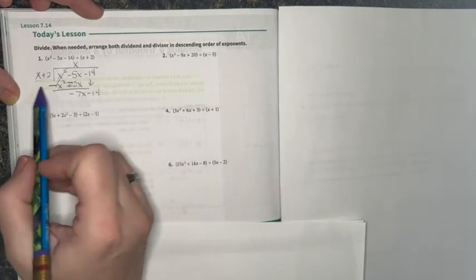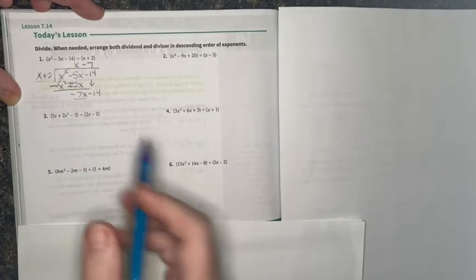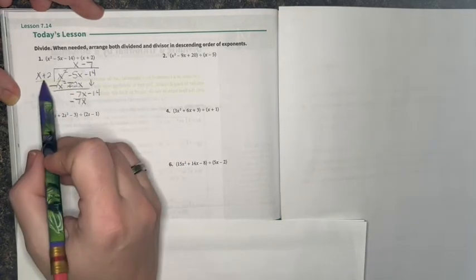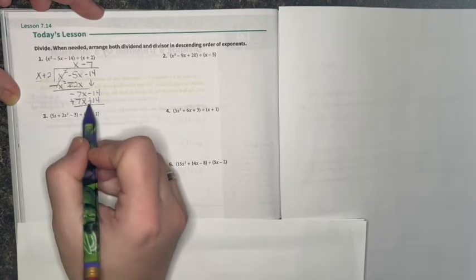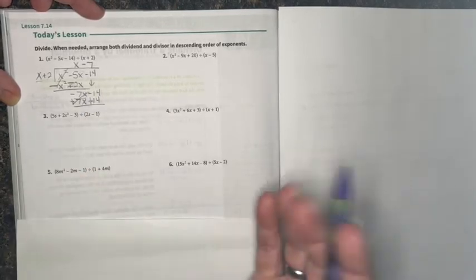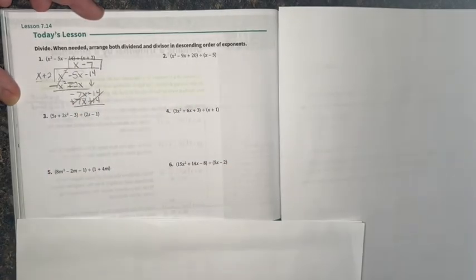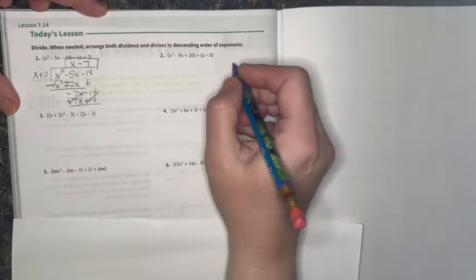Okay. Now, how do I get this x to be a negative 7x? Well, I'd have to multiply it by a negative 7, right? Negative 7 times x gives me a negative 7x. Negative 7 times a positive 2 gives me a negative 14. Change their signs. Okay? Now, negative 7x plus 7x is canceled. Negative 14 plus 14, that one's gone too. We don't have a remainder. So our answer is x minus 7. Okay? These can be kind of awkward at first, but once you get the hang of it, they're pretty good to go.